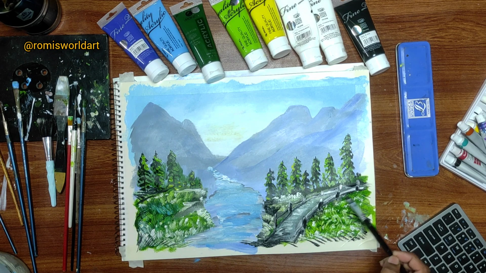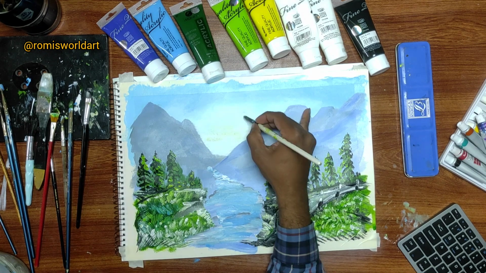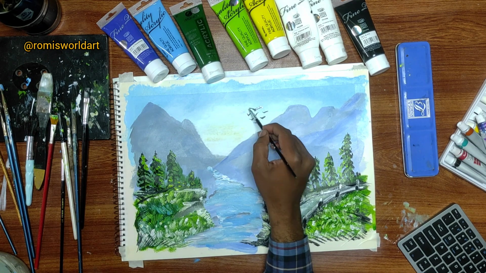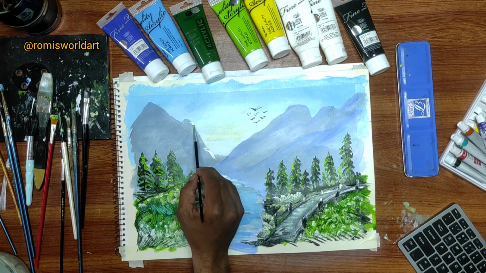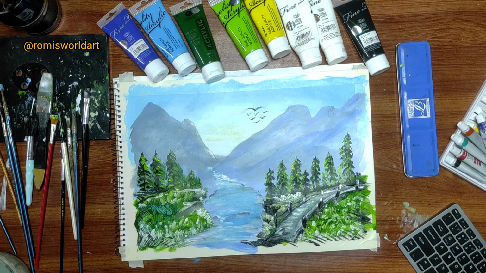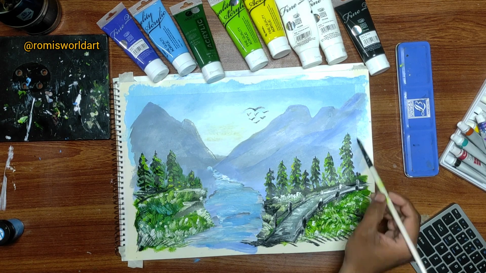And there you have it, a peaceful natural landscape that captures the beauty of the sky, mountains, water and life. So I added some birds. Looks so beautiful.